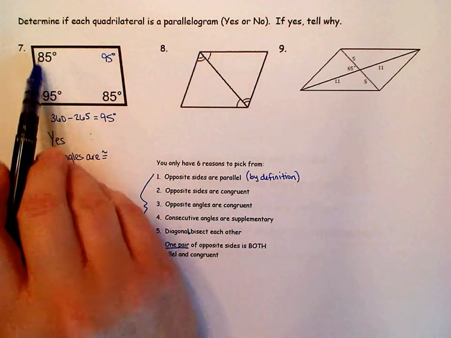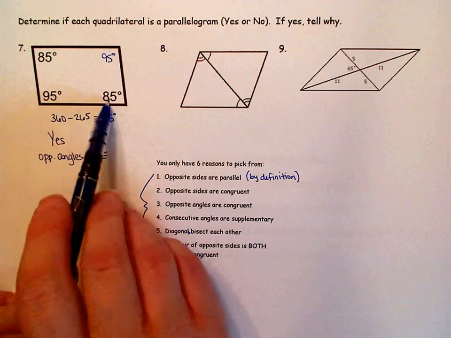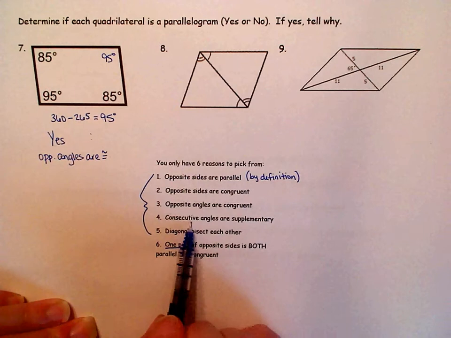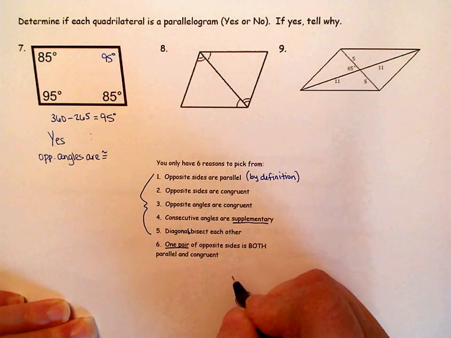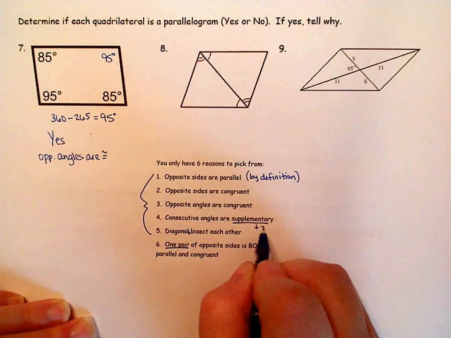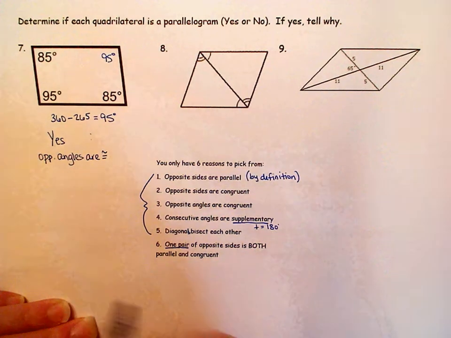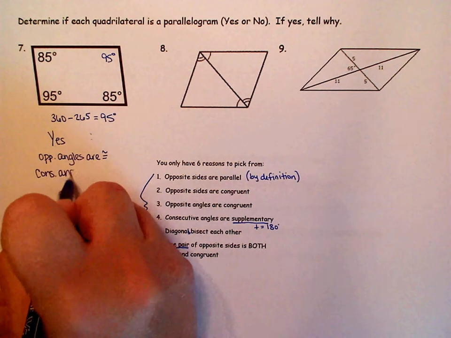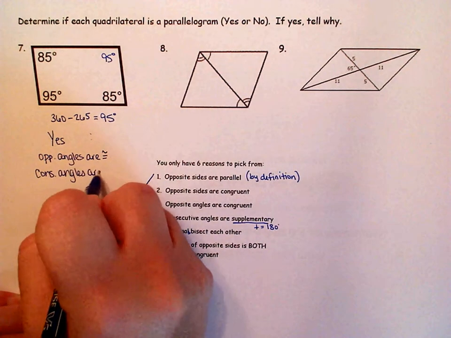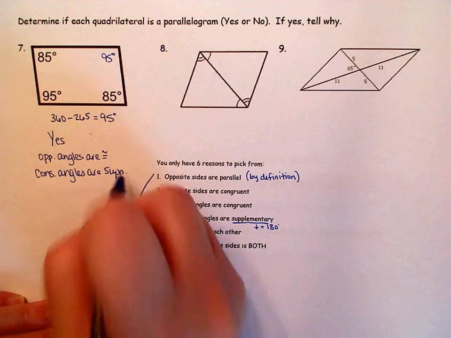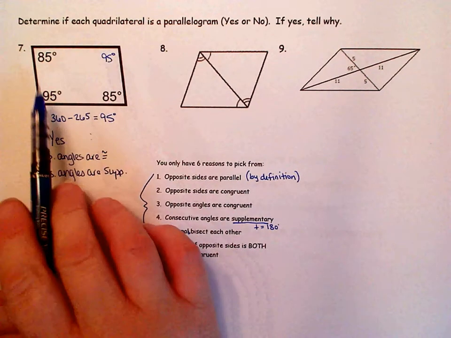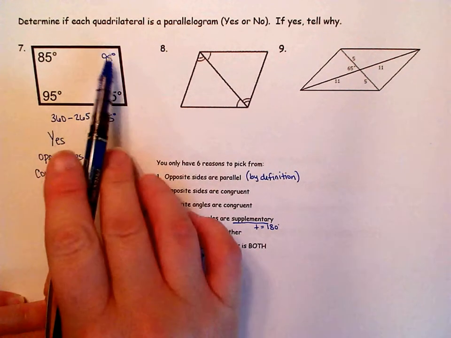So since these are supplementary, these are supplementary, these are supplementary, and these are supplementary, you can use that reason. Remember, supplementary just means 2 angles that add to get 180 degrees. So that could be your reason as well. Either one of those, you don't have to give me both, just either or. So opposite angles are congruent or consecutive angles are supplementary.